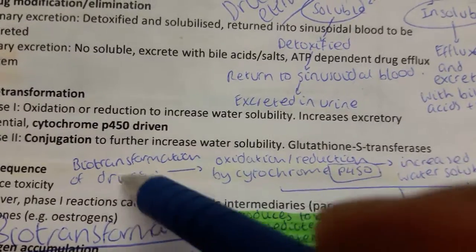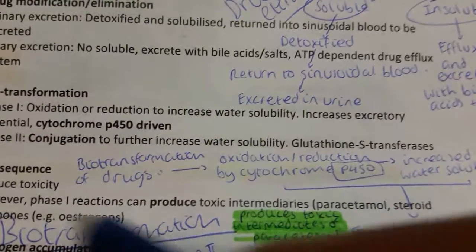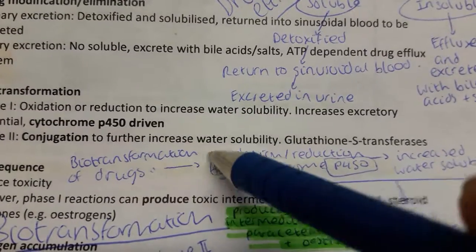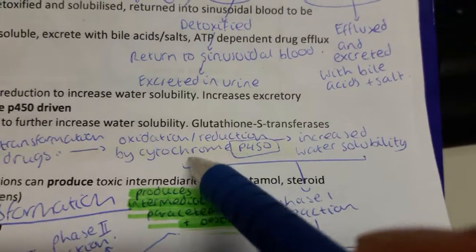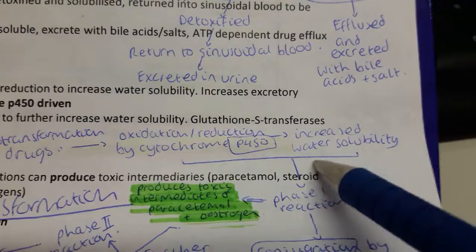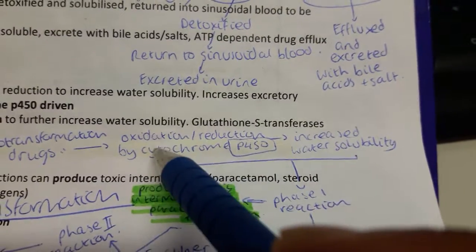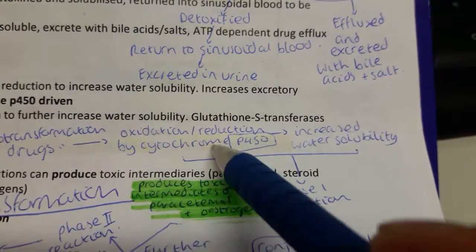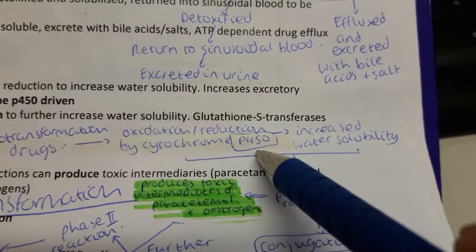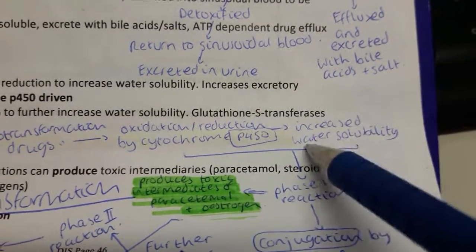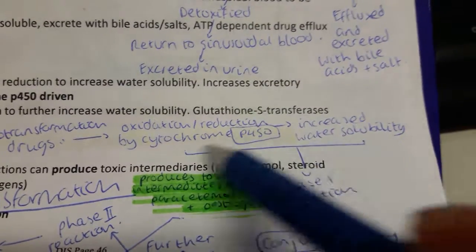Next is biotransformation. Well, to transform a drug into a less toxic form, you need to do biotransformation. And this is what happens. First you have phase 1. In phase 1, oxidation and reduction happens by cytochrome P450. And this increases the water solubility and detoxifies the drug.